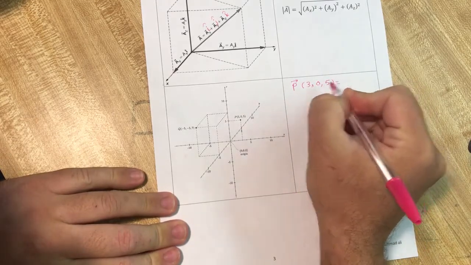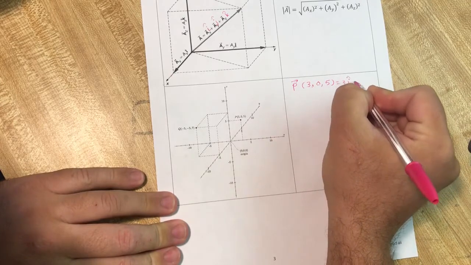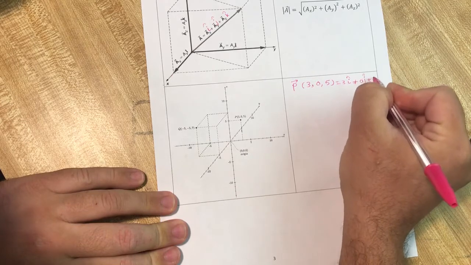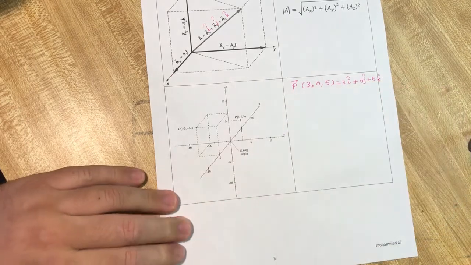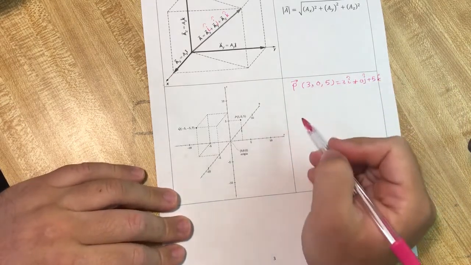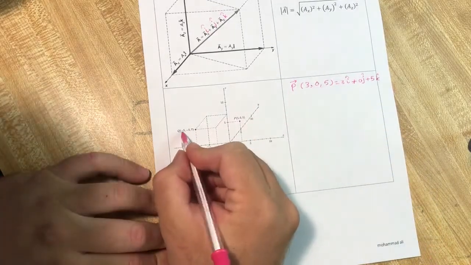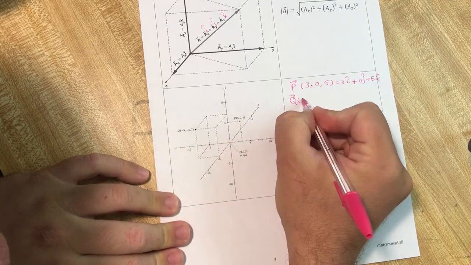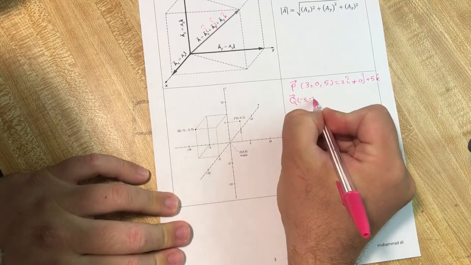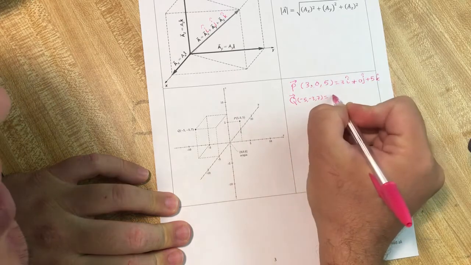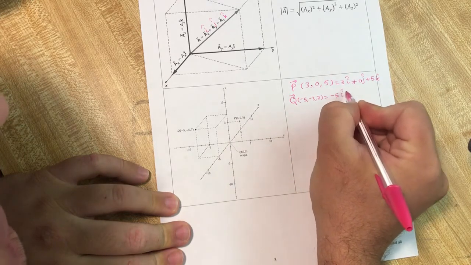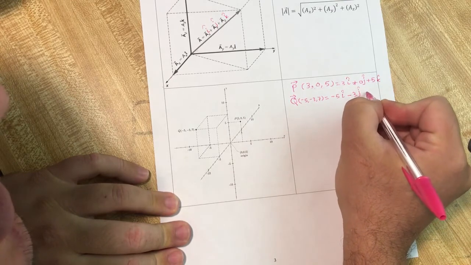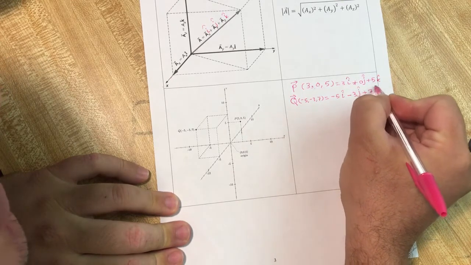This is equal to 3 i hat plus 0 j hat plus 5 k hat. These are the components. The vector Q is -5, -3, and 7, which is equal to -5 i hat minus 3 j hat plus 7 k hat.